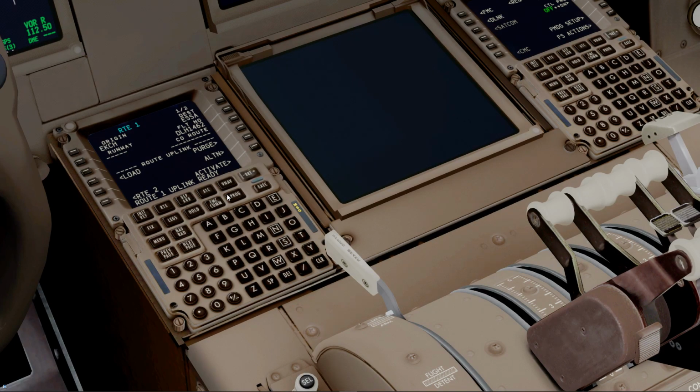And now we can load the flight plan. It's now received to our FMC, and we load, and the uplink is now loading.